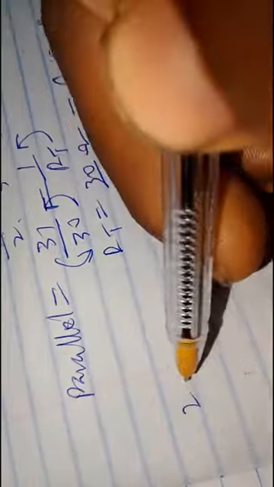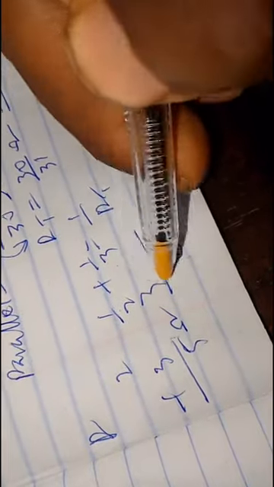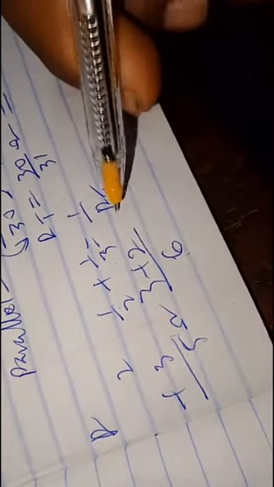Now, when they are in series, if you have 2 and 3, you just add them together to give you 5 ohms for the resistance. But when they are in parallel, it's going to be 1 over 2 plus 1 over 3 equal to 1 over R_T. You find the LCM, 6: 2 into 6, 3, and 3 into 6, 2. So now you have 5 over 6.